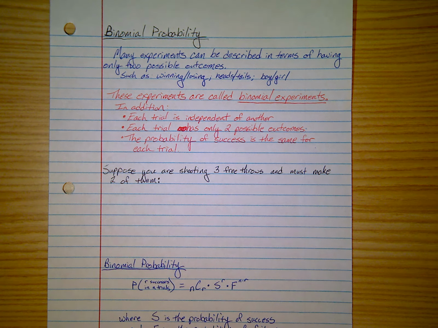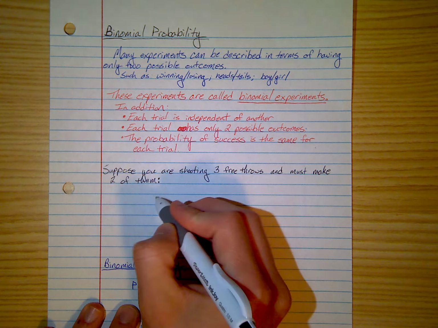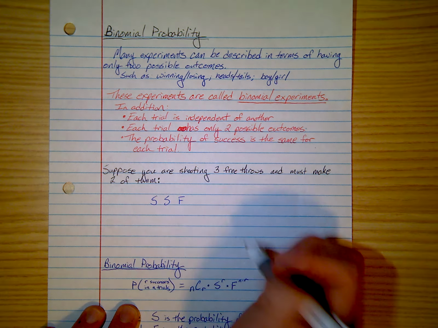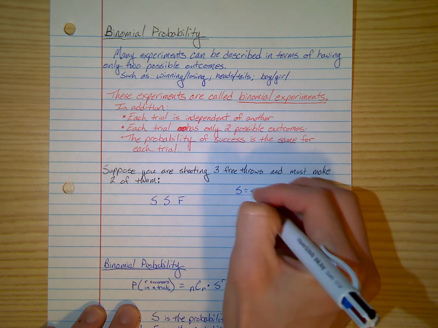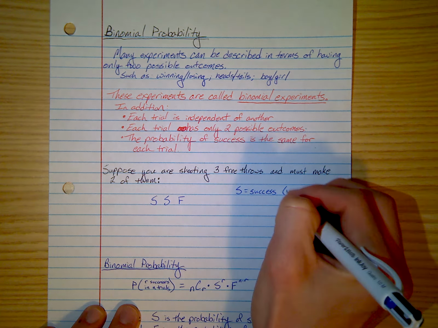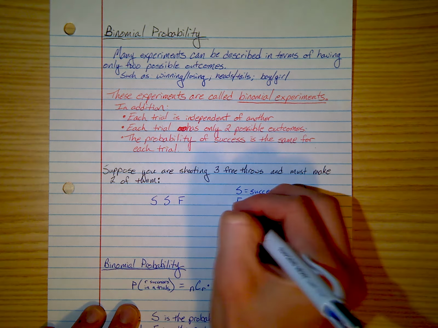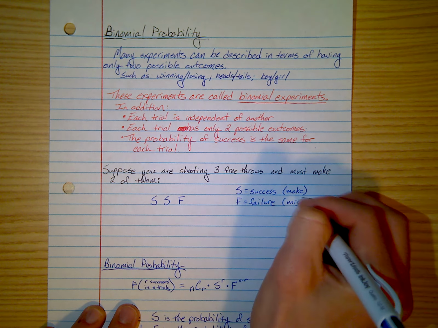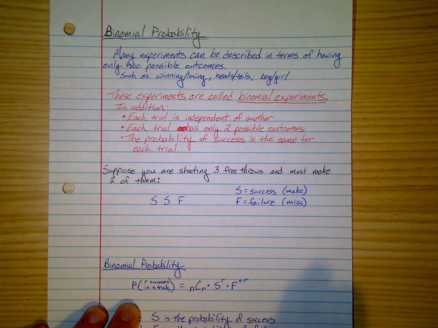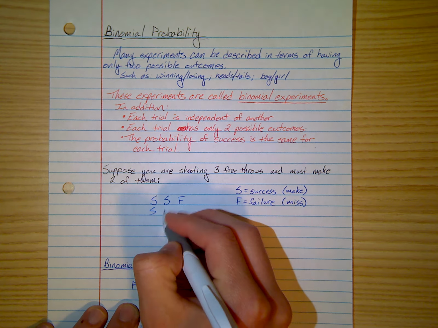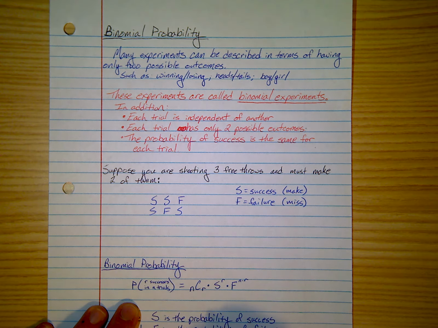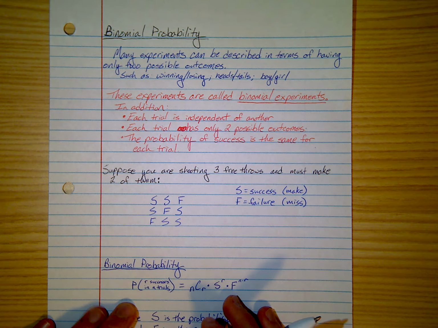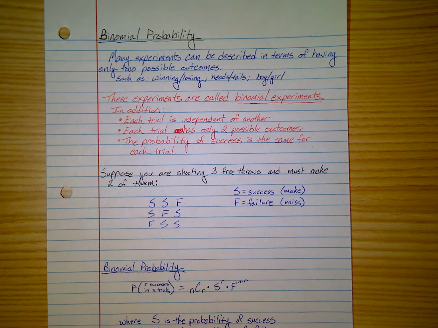Now, how can you make those two? Well, you could make the first one, make the second one, and miss the third one. S is a success, in this case a make, and an F is a failure, which in this case would be a miss. So you could make the first two and miss the last one. You could make the first one, miss the second one, and make the last one. Or you could miss the first one and then make the next two. Those are the only three ways that you could make 2 out of the 3.